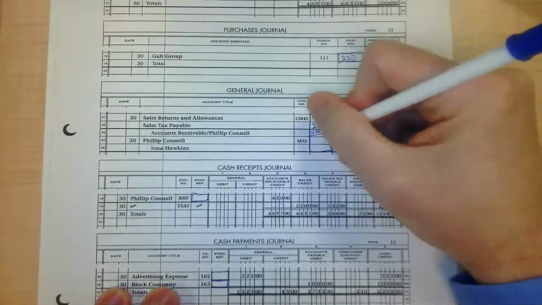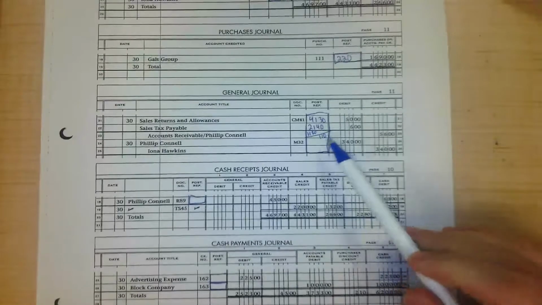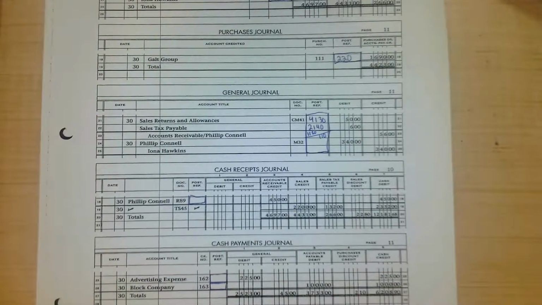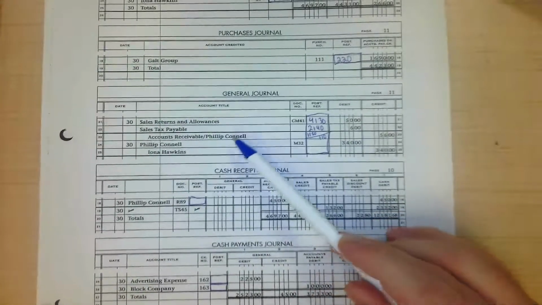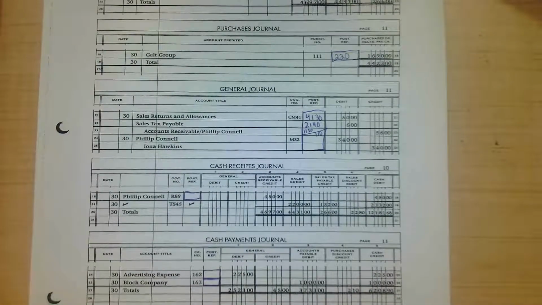His customer number is 110, so you put that on the bottom of the slash. We did that because it is a Philip Connell account receivable, but we can't just do it to account receivables without doing it to Philip Connell, and can't do it to Philip Connell's without doing it to account receivables. They are interrelated.